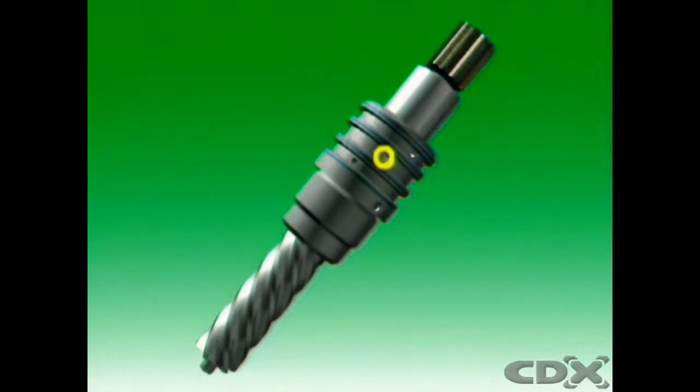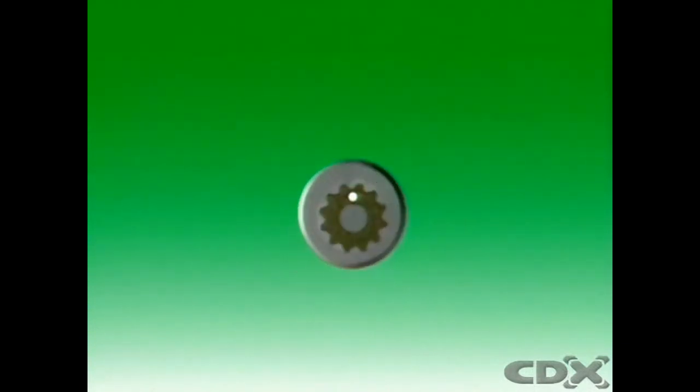With the engine running and the steering in the neutral position, fluid flow is directed into the valve assembly through drilled holes in the outer sleeve.